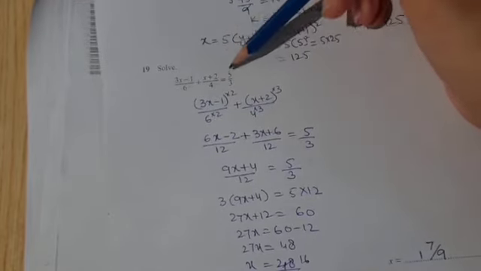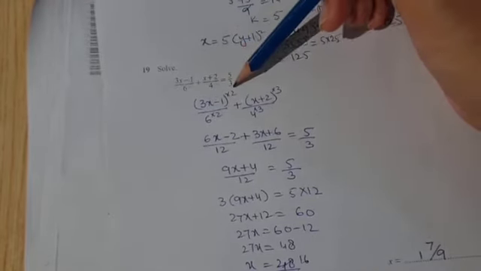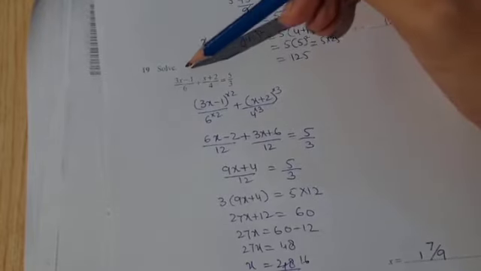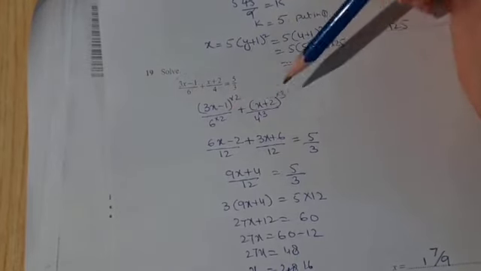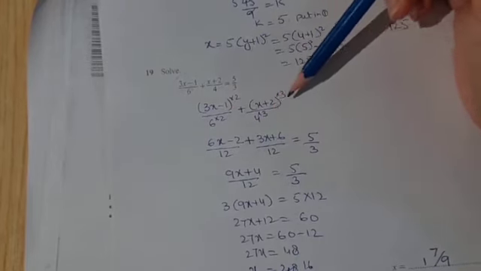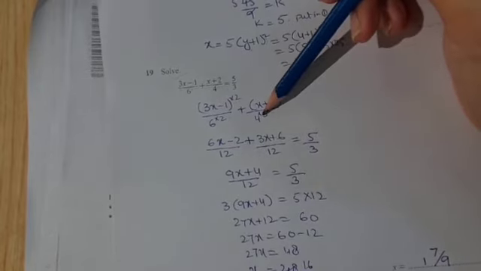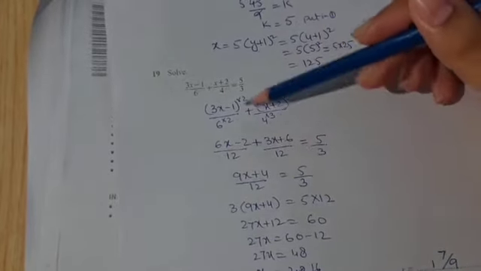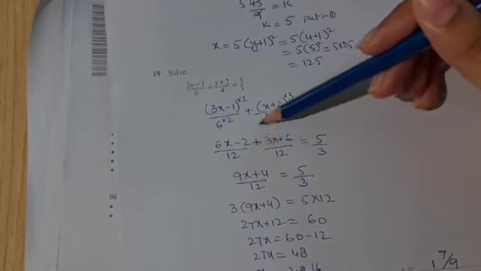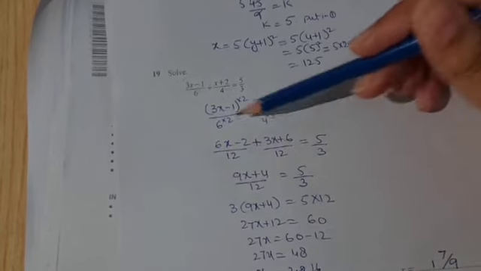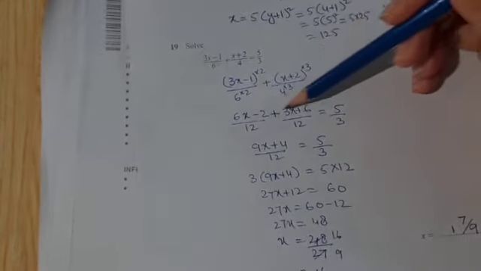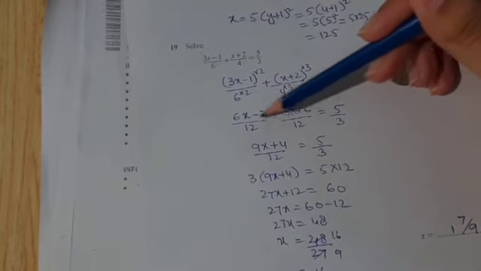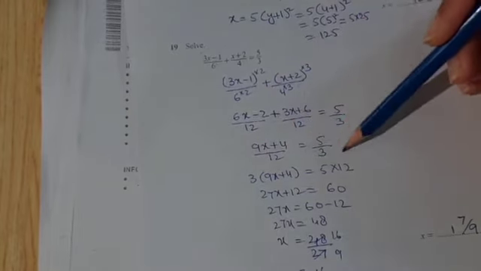Question 19. Solve 3x minus 1 over 6 plus x plus 2 over 4 equals 5 over 3. First, we take LCM to solve this part, which would be 12. 6 multiplied by 2 is 12, and 4 multiplied by 3 is 12. We multiply both the numerator and denominator. We get this equation, which is 6x minus 2 plus 3x plus 6 over 12 equals 5 over 3. 6x plus 3x is 9x. 6 minus 2 is 4 over 12 equals 5 over 3.